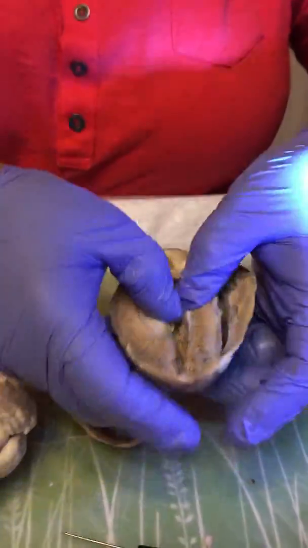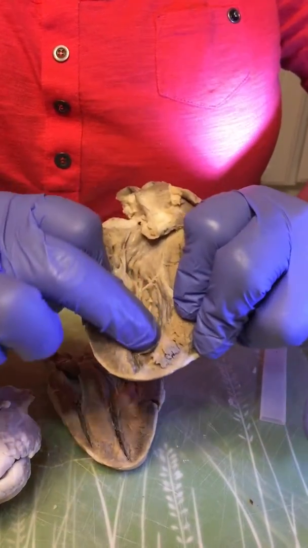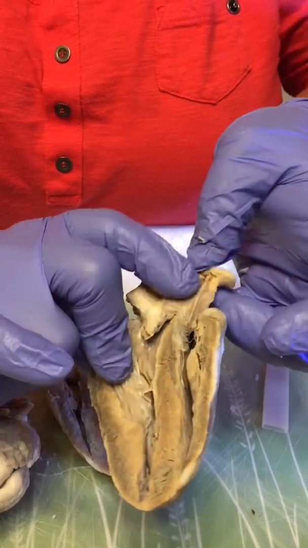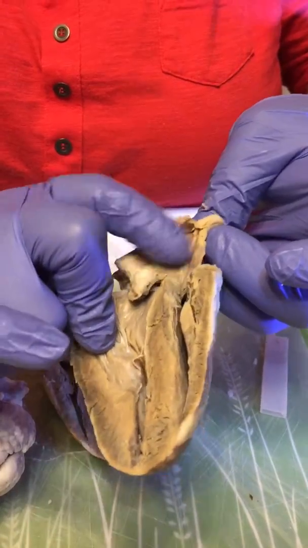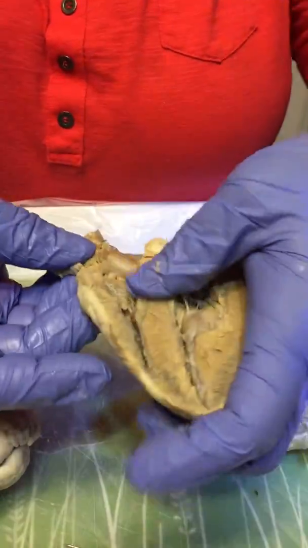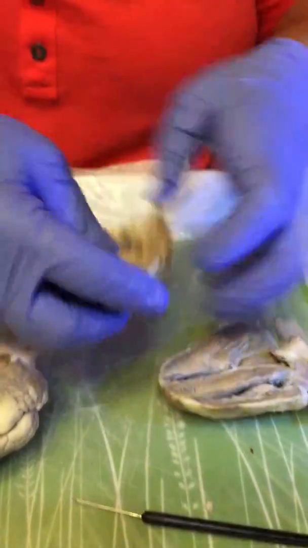Now, we're going to show the pectinate, which is the inner wall. Let me see which one looks better. Right here is the pectinate. No, I'm sorry. This is the pectinate, which is the rough area of the walls of the atrium. As well as the smooth area of the atrium.